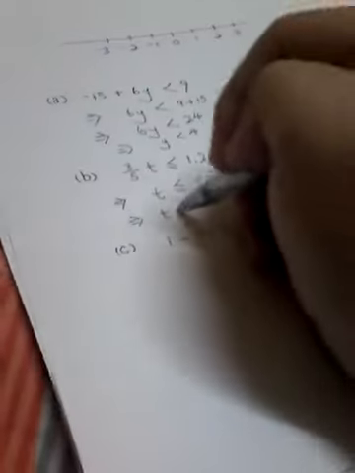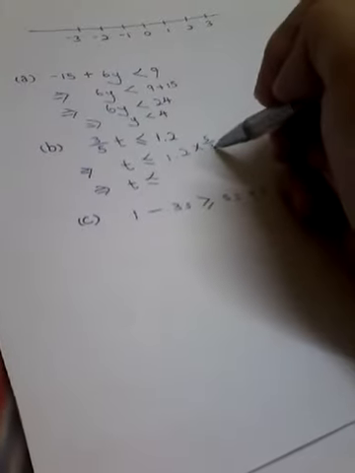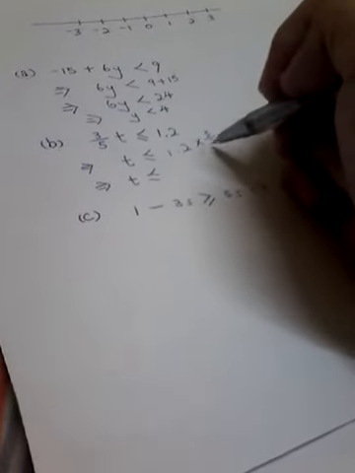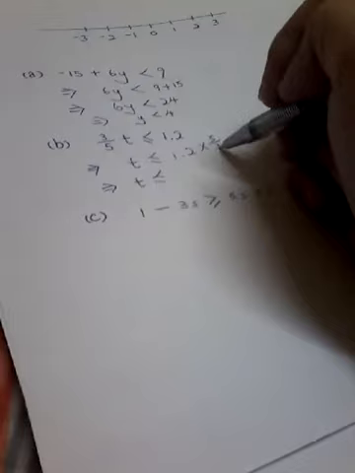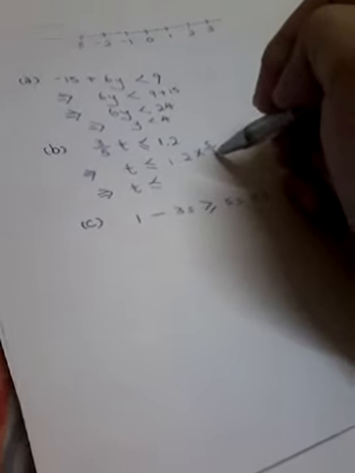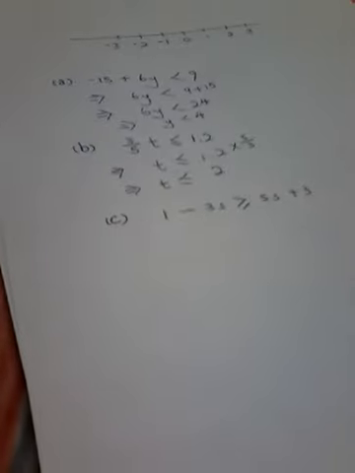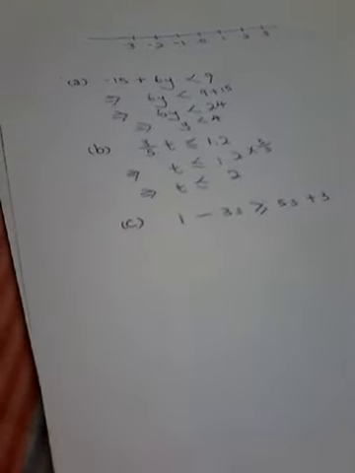So what should you have? 1.2 divided by 3 is 0.4. 0.4 times 5 gives you 2. So t is smaller or equal to 2.